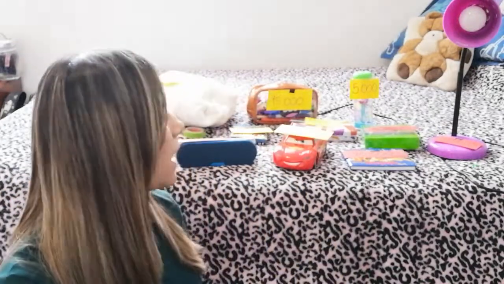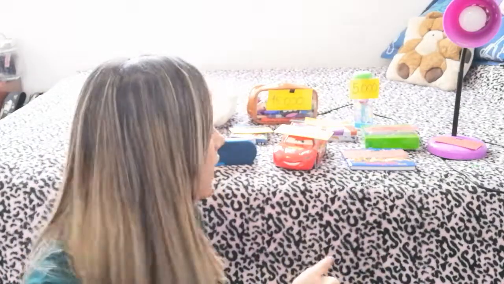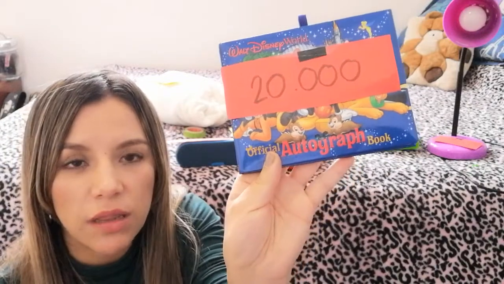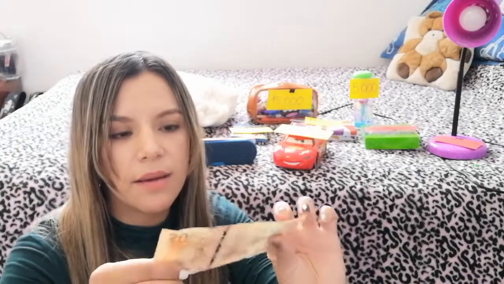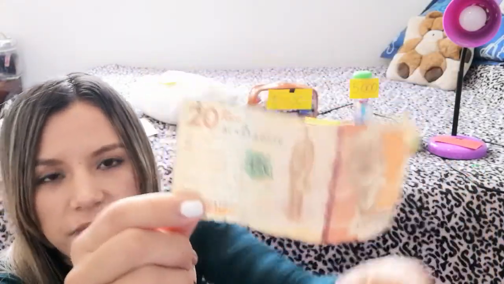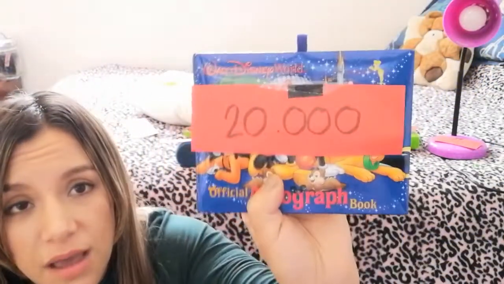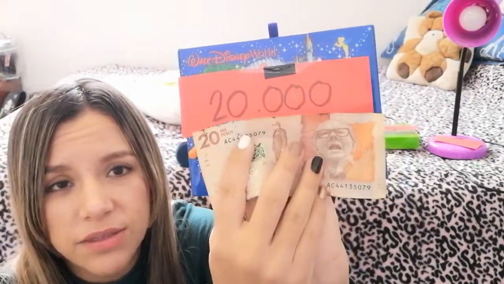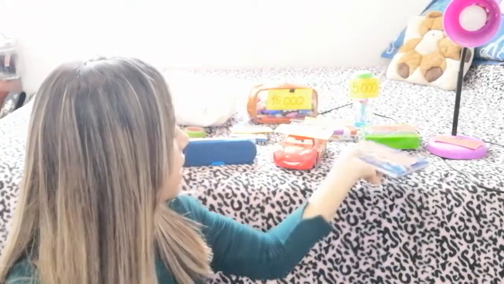So for example, I can do something that is very simple. If my Disney agenda is 20,000, guess what bill am I gonna use? Can you say it aloud? Yes, of course. If I want to pay for my Disney, I'm going to pay with my 20,000. So this is 20,000. I give 20,000. Very good.